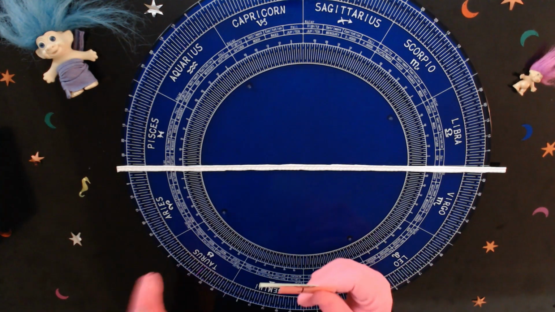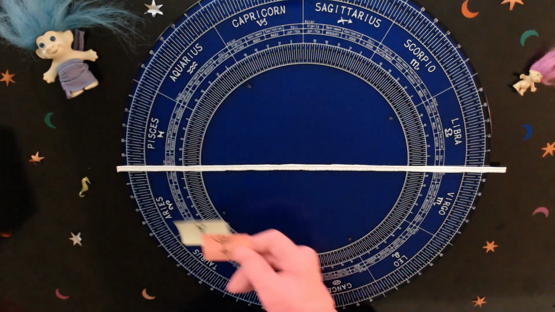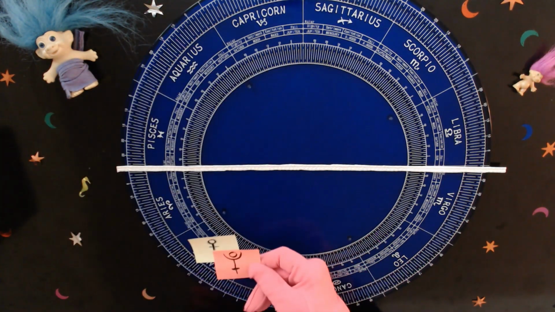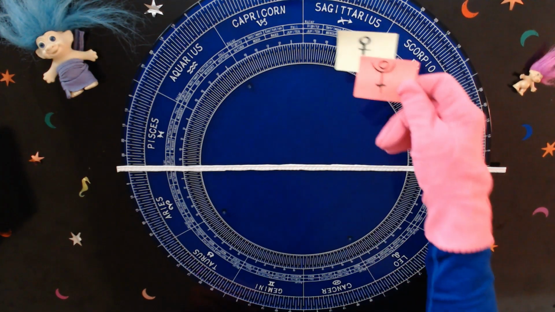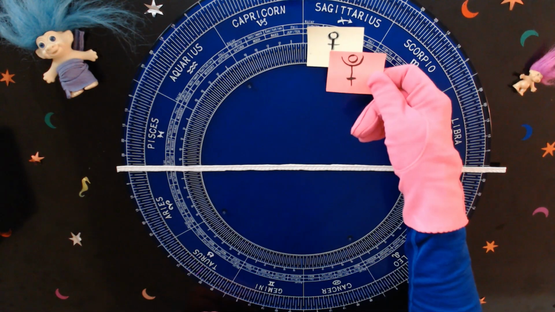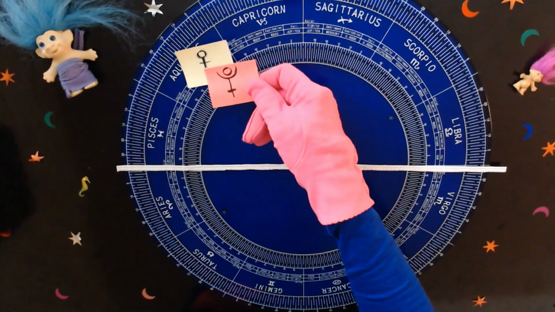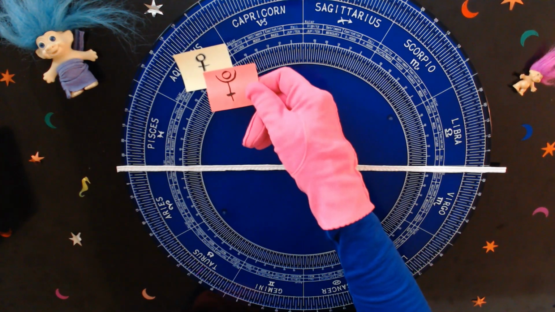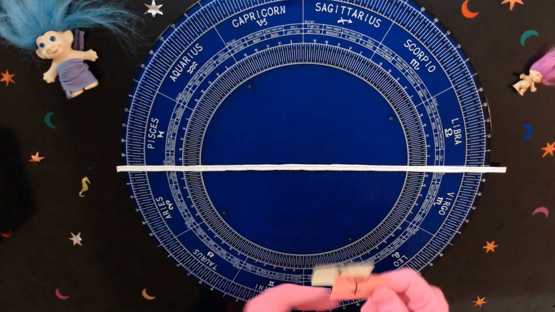So the conjunction, wherever you find this conjunction, whatever house it may be in, and I'm just using 2 planets here, Venus and Pluto. Ooh, that's kind of hot. Wherever it is, just remember that this house is going to have more importance with a conjunction in there.